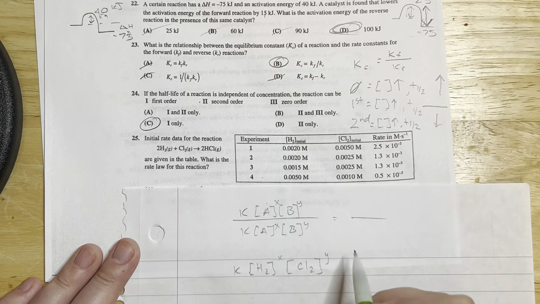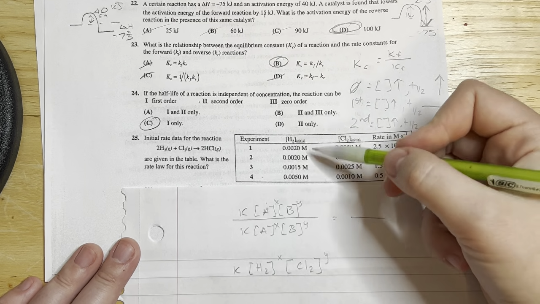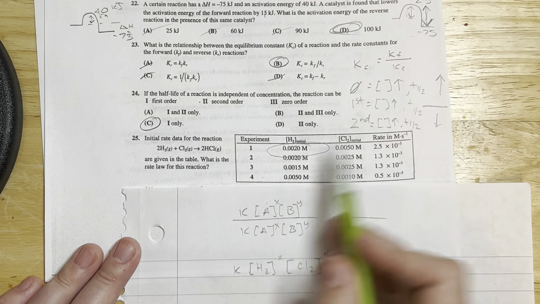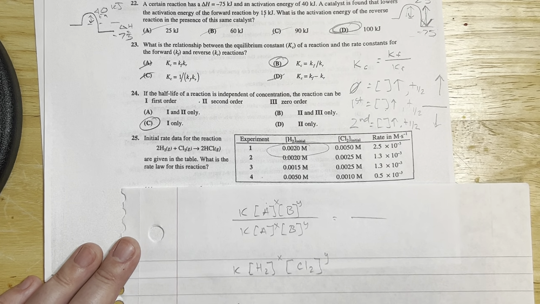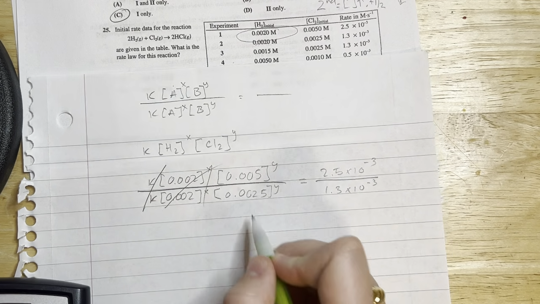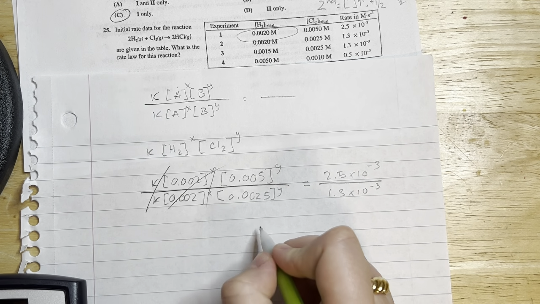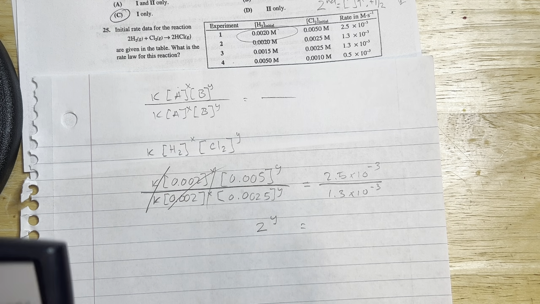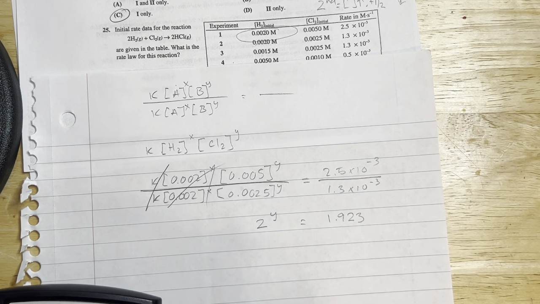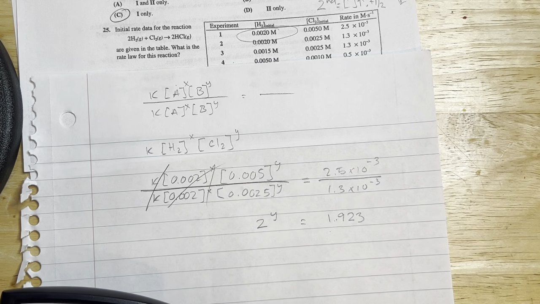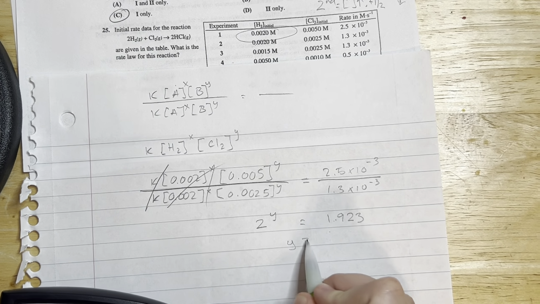So let's plug in some numbers. To find Y, we are going to want to find X values that cancel out. So these look like they would work well because 0.002 will cancel out, which makes solving for Y so simple. The k's are going to cancel out. These are the same, X's cancel out. 0.005 divided by 0.002 equals 2 to the power of Y equals 2.5 divided by 1.923. This is so simple because this is basically 2. This rounds to 2. So if we do all the math, we are just going to get 1. So we can stop there, and Y equals 1.